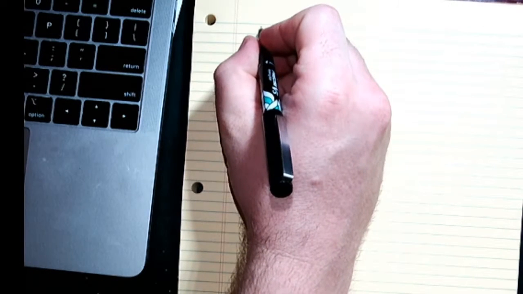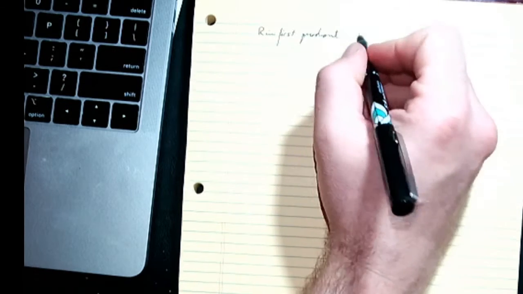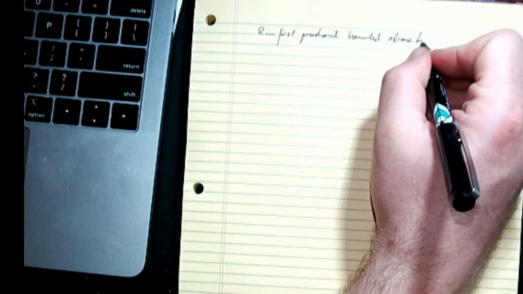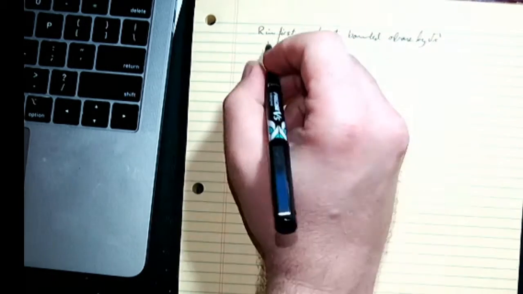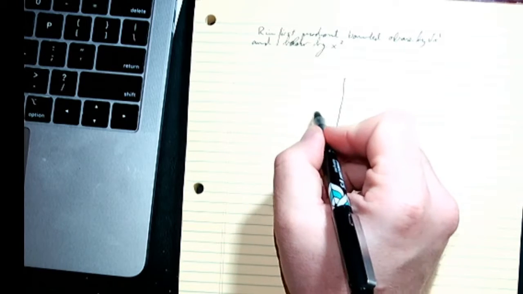So a typical setup for these problems looks like this. You're given some sort of base. You're told, for example, we're looking at the region in the first quadrant, bounded above by the square root of x and below by x squared. Well, you sort of know what those curves look like, right?